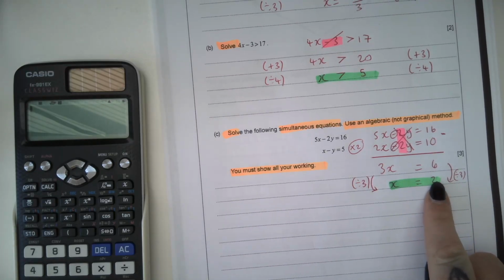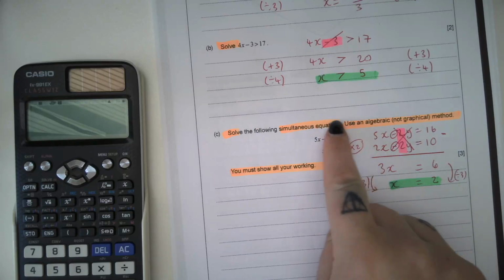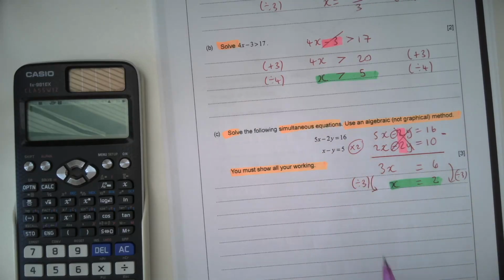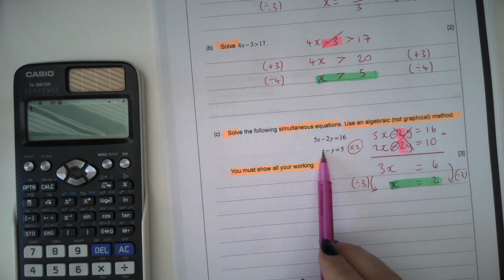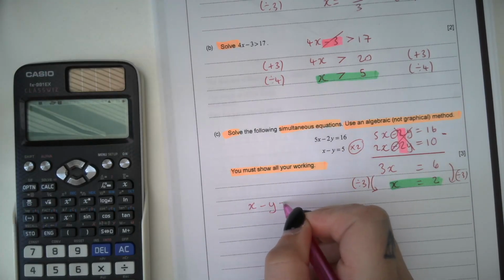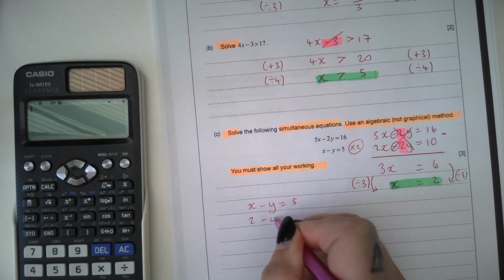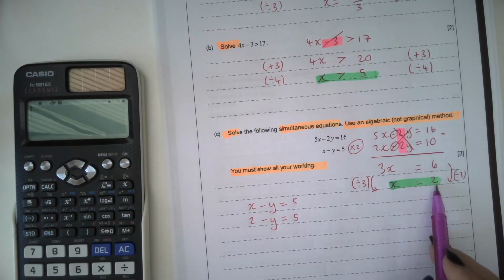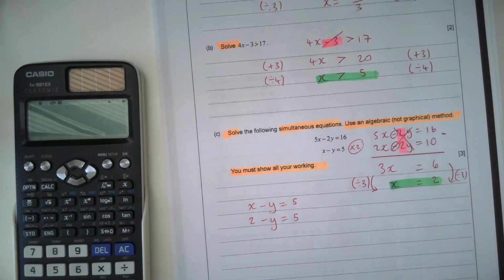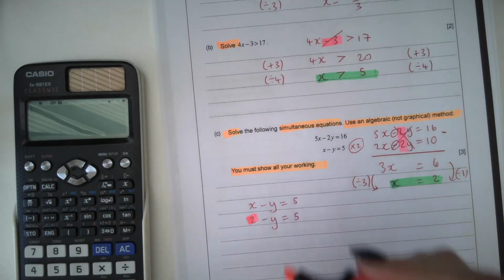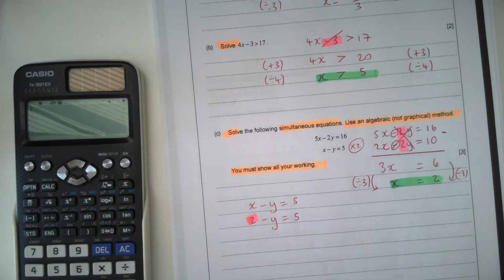Now that I've found my x value, I can use that and substitute it into one of these equations to find y. I'm going to go with this equation here. So x minus y equals 5. I know x is 2. So 2 minus y equals 5. I substituted that 2 in for the x. Now what I'm going to do is isolate the y term. So I'm going to eliminate this 2 to start off with. It's a positive 2. I know it's a positive 2 because there's no negative sign in front of it.